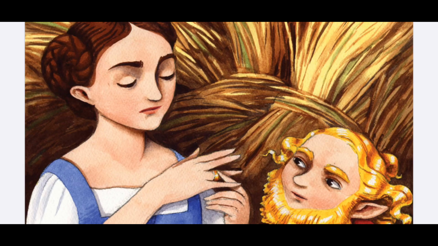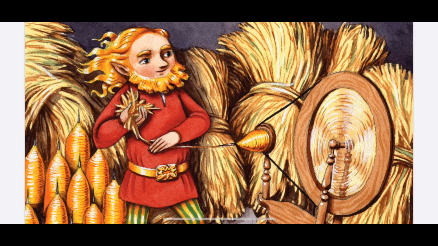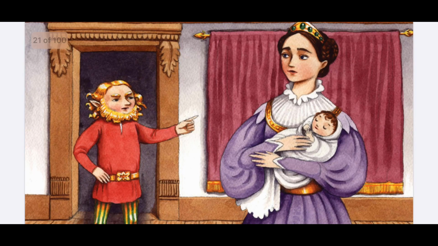She offers him many things. One of the things that she offers him is her necklace. The next time, she offers him her ring. And the third time, she had nothing else to offer but her first child.